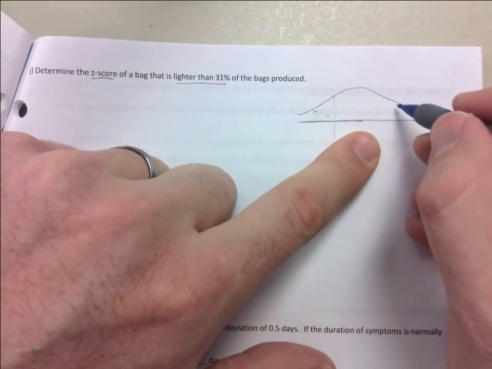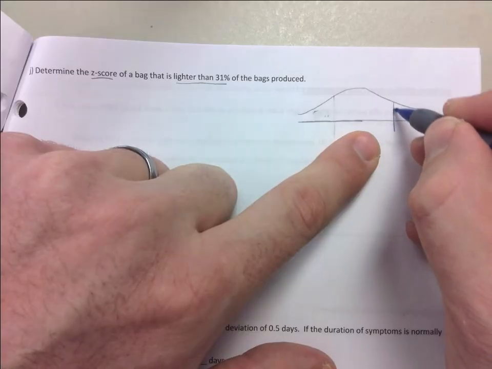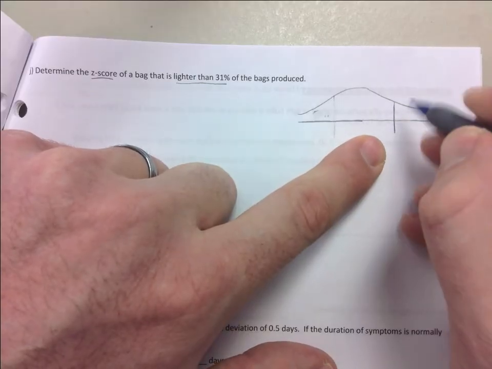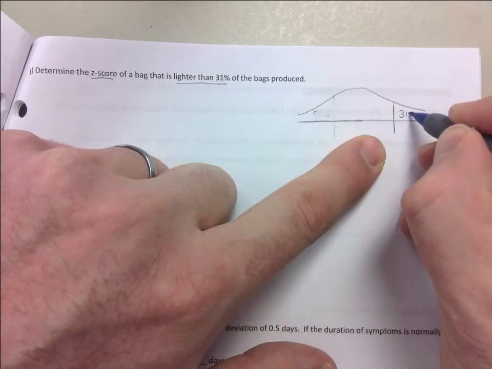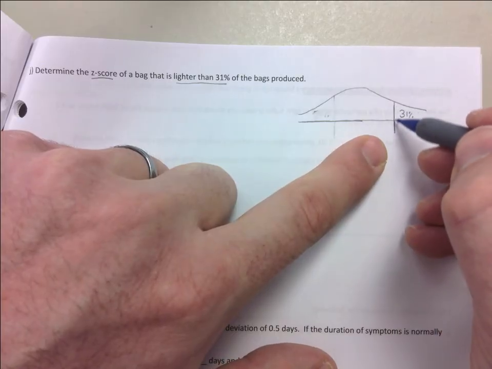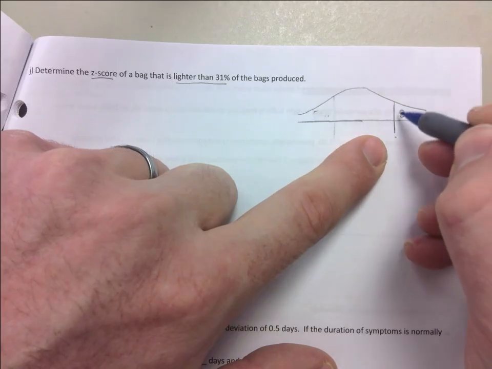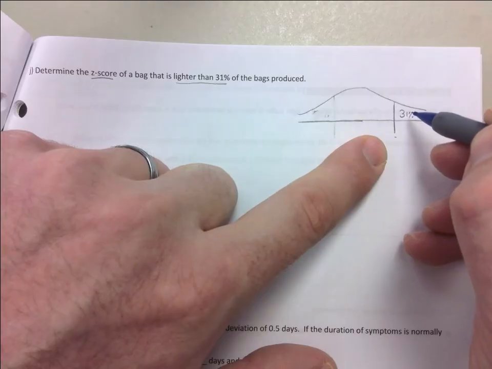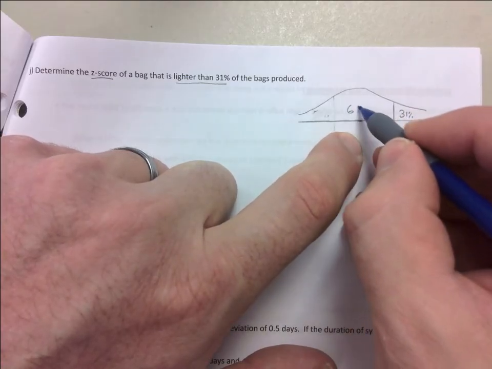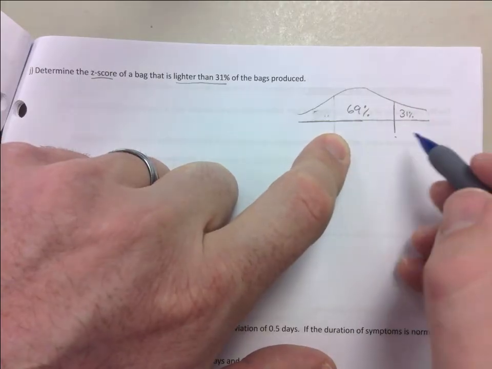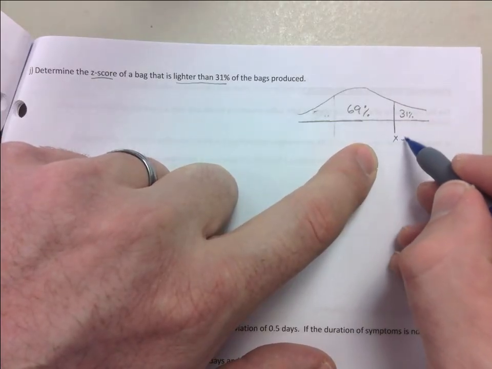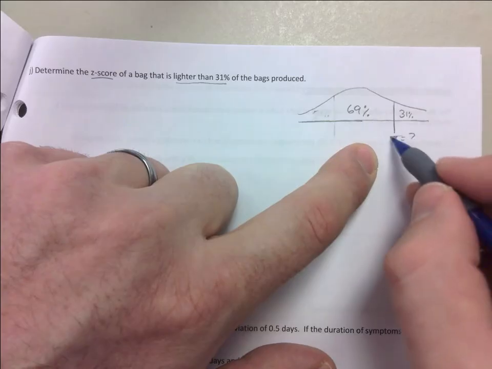So try the other side here. If you have this weight and you say 31% here, now you're talking, right? Because this bag is lighter than 31% of the bags produced. Okay, so if this is 31, then this is 69 on the other side. And this is the weight we're after. Oh, we want the z-score, sorry.